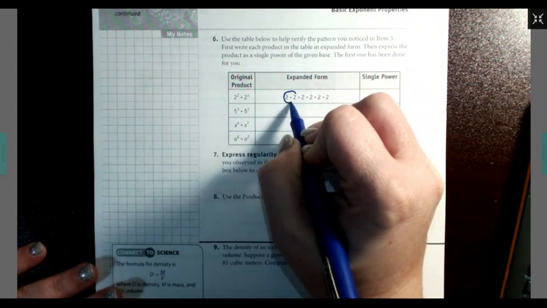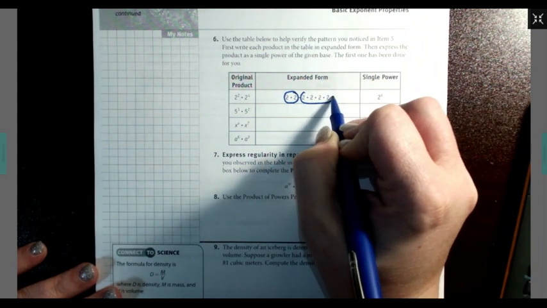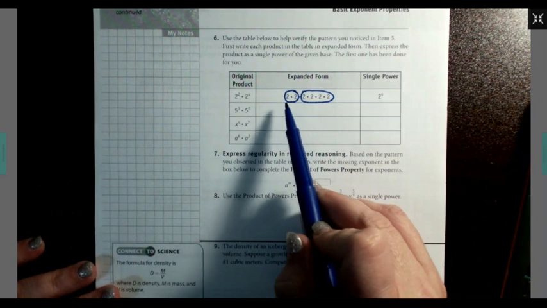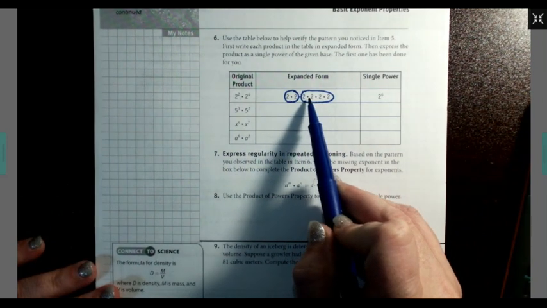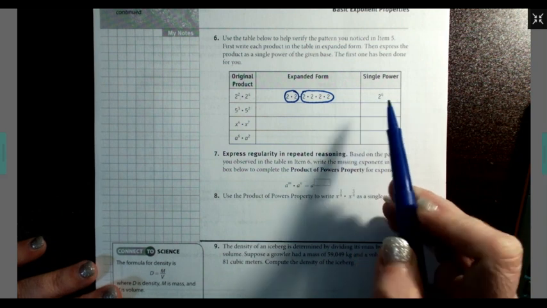So here's my 2 to the second. And then they did the 2 to the fourth in expanded form. And that makes 1, 2, 3, 4, 5, 6. 2 to the 6th power.